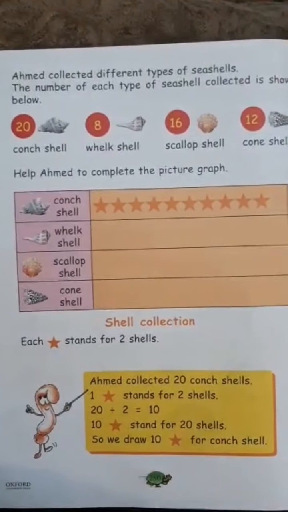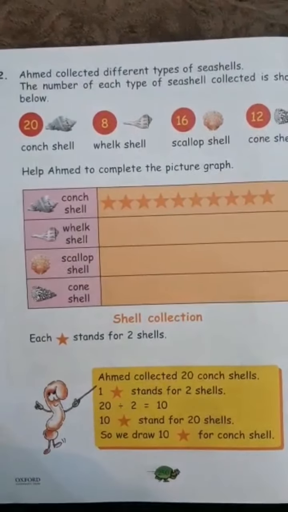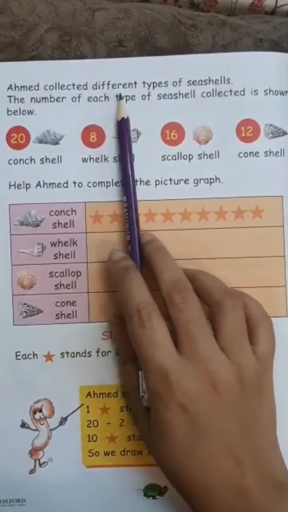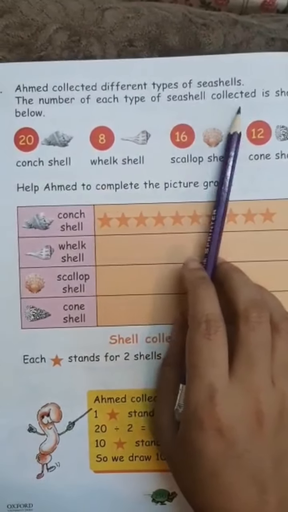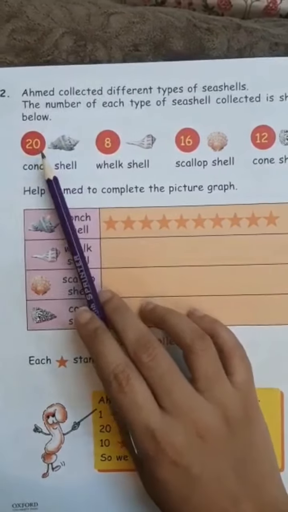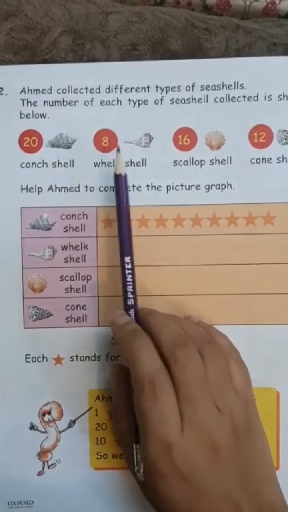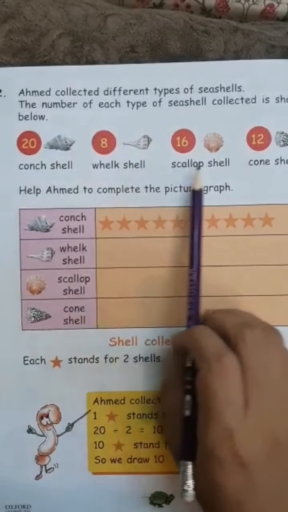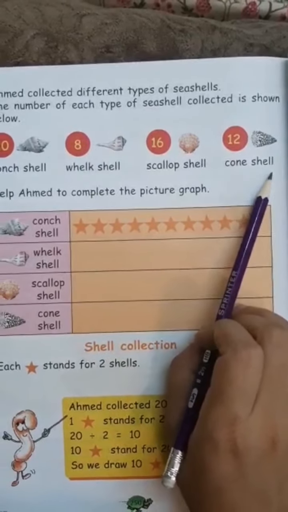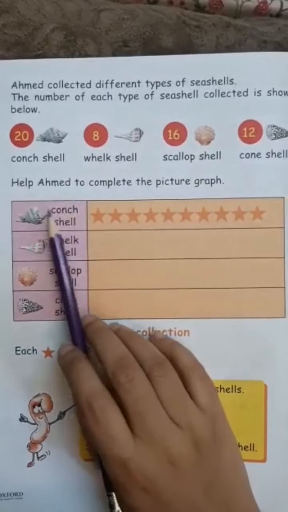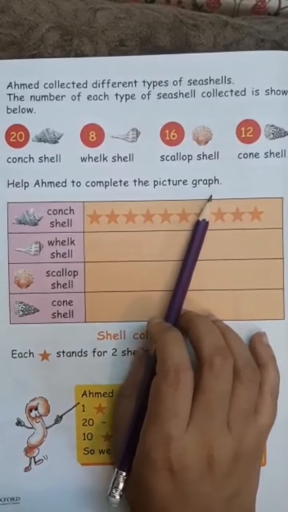Okay, you guys, on page 250, it says, Ahmed collected different types of seashells. The number of each type of seashell collected is shown below. He found 20 conch shells, 8 whelk shells, 16 scallop shells, and 12 cone shells. Okay? Help Ahmed to complete the picture graph.